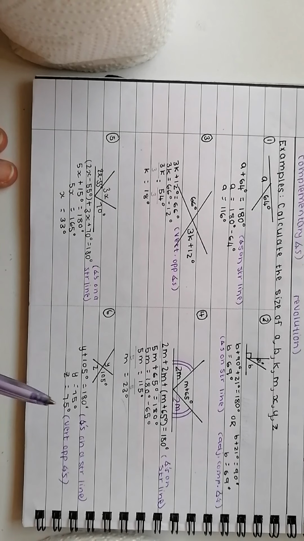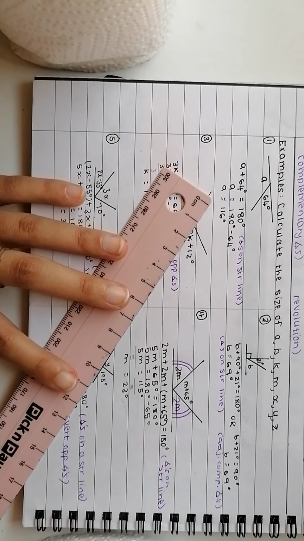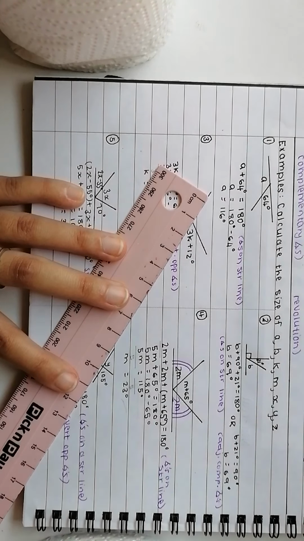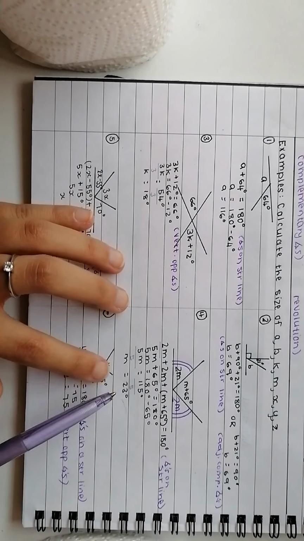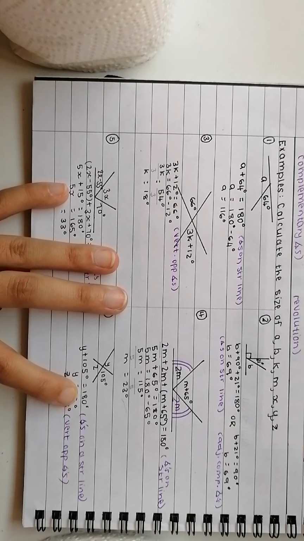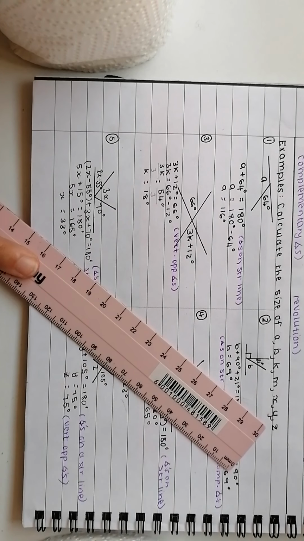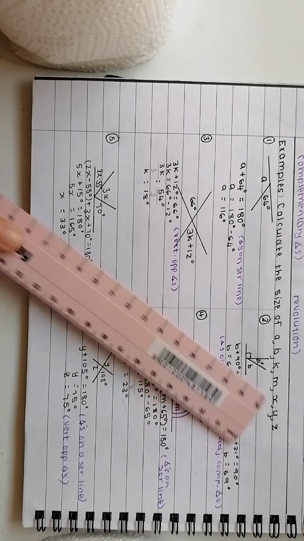Now, there are two ways we can work this around, but ideally, you should try and work it in a systematic way, so I'm going to do it in alphabetical order. So, I'm going to start off by working out y. I'm going to isolate that part of the sketch, and I can see I have a straight line. So y and 105, when we add them, we'll get 180 degrees because angles on a straight line. You would get the same answer if you isolated the other half of the sketch. Z would be 75 degrees.